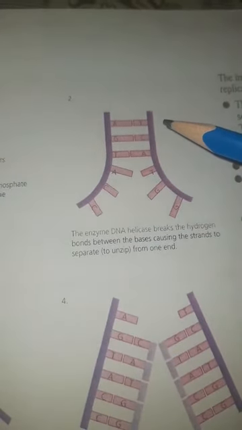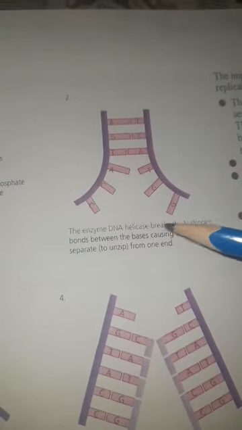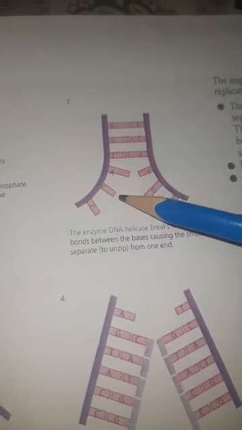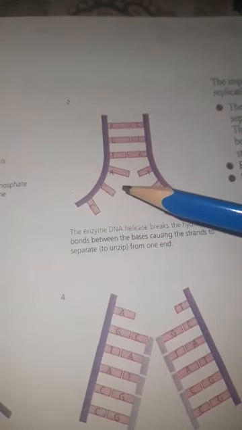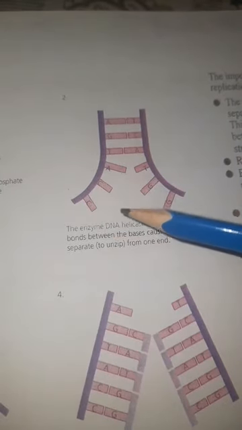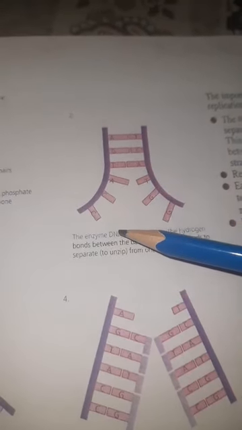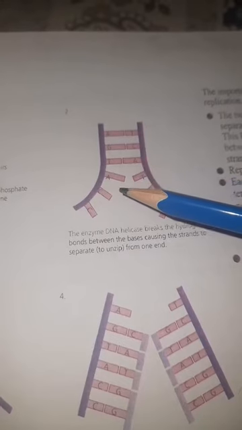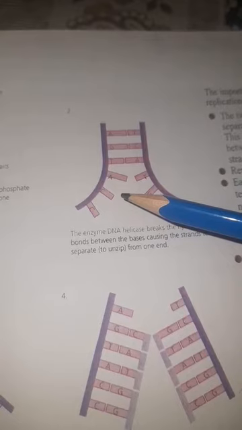So what happens during DNA replication is that the enzyme DNA helicase breaks the hydrogen bond which is present between the nitrogenous bases, or you can say between the nucleotides. So this enzyme will unzip the two strands of DNA. As you know that DNA is double stranded and the two strands are anti-parallel, right?